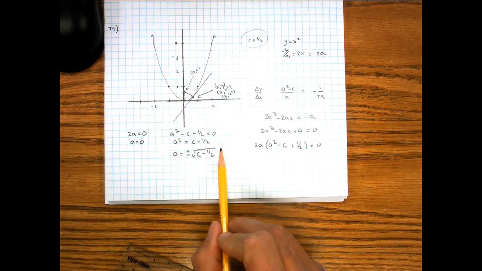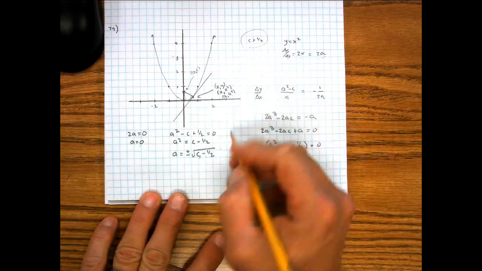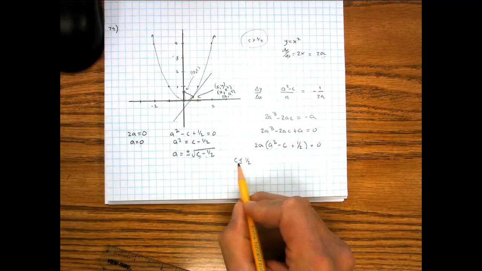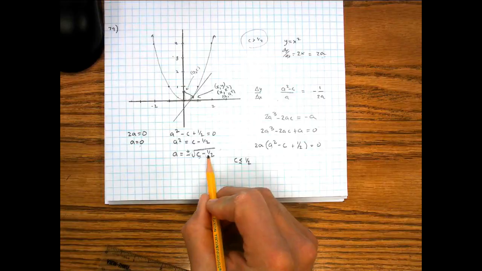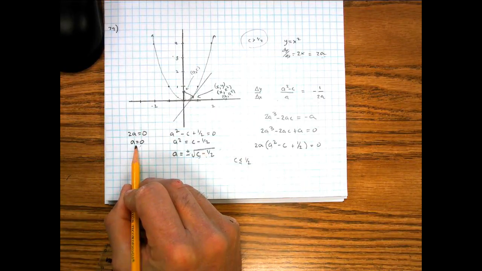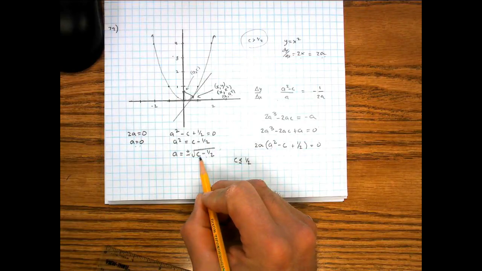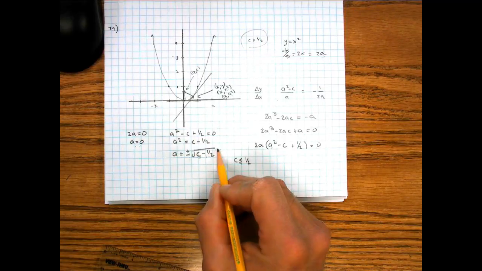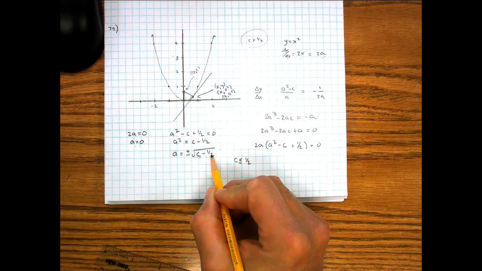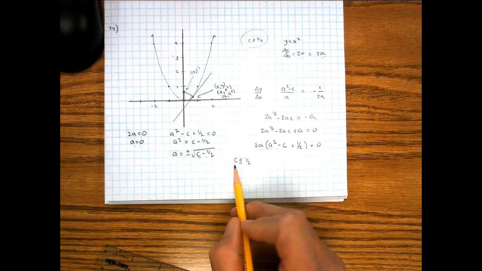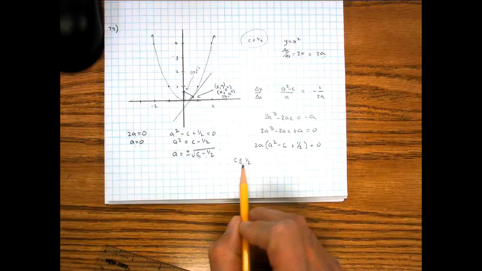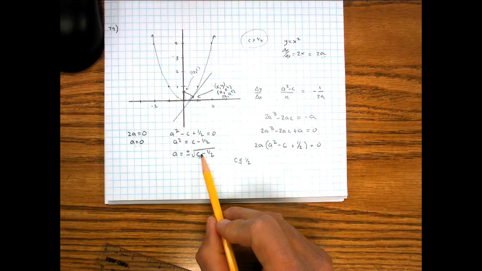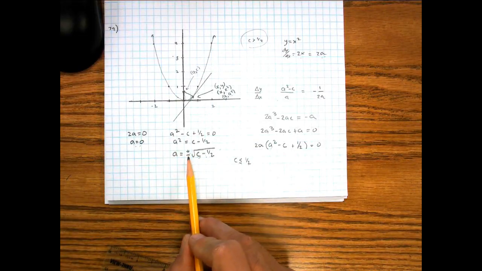But if c were less than or equal to a half, let's take a look at that for a second. Well, if it's equal to a half, we're at 0. Well, we already had that one. There's one solution. If it's less than a half, then I have a negative argument under a square root, which provides no real solutions. So if c is less than or equal to a half, we have one solution. If c is greater than a half, then we have 1, 2, 3 solutions.